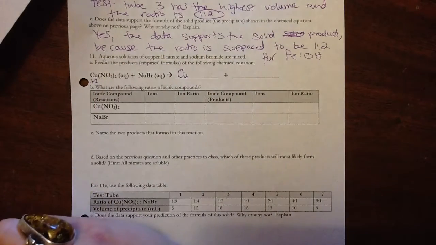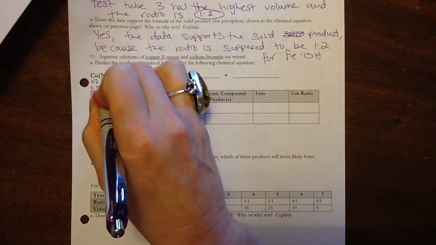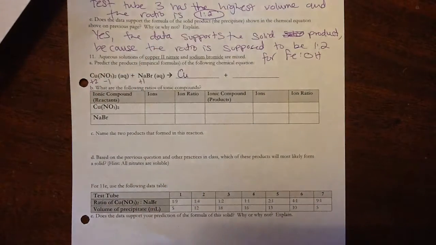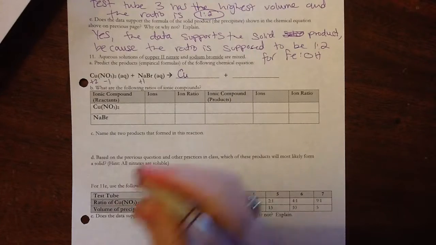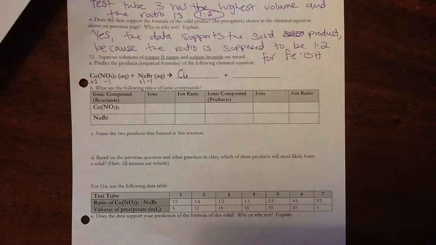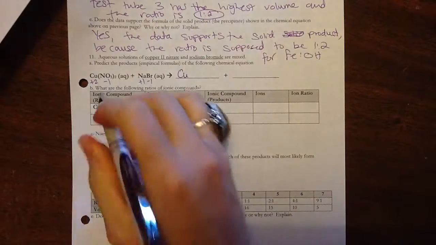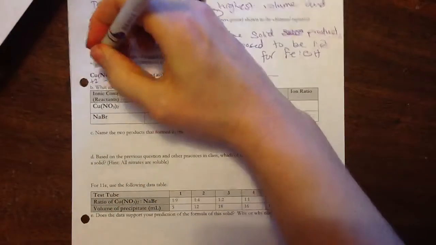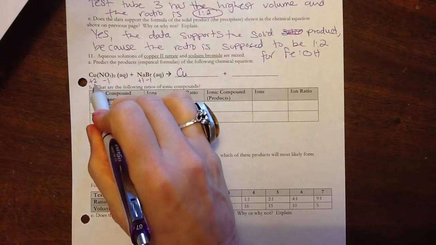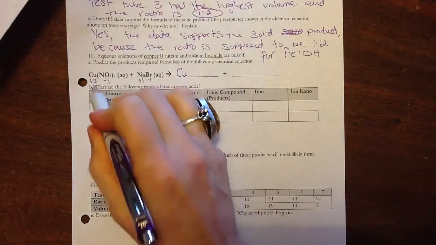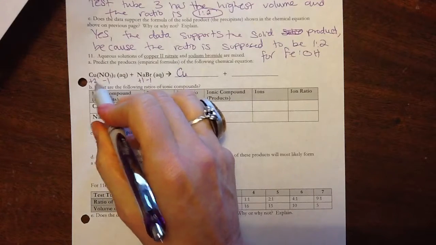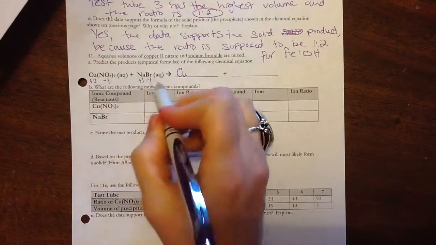If you look on your list of common ions, you'd find that nitrate is a -1. Here, on the periodic table, you'd find that sodium is a +1 and bromide is a -1. So if I know that I have a +2, remember that +2 can only bond with a negative. It's not going to bond with a positive. It would never be a positive and a positive. It's always going to be a positive and a negative.